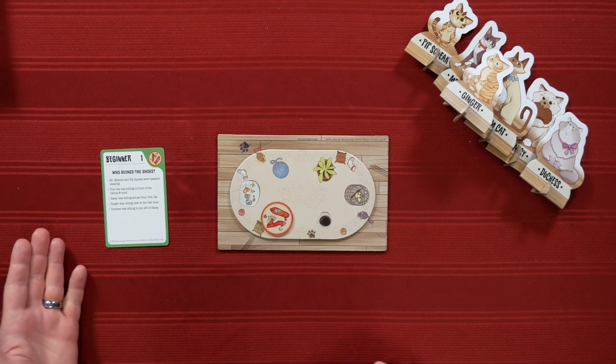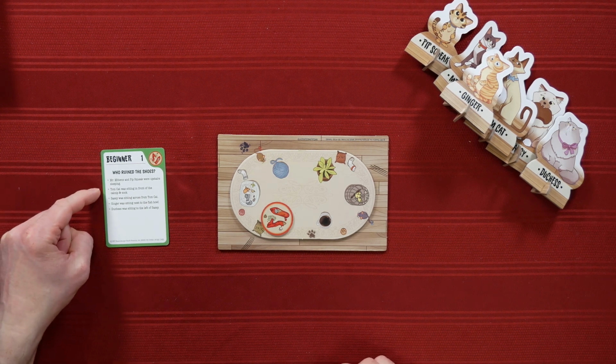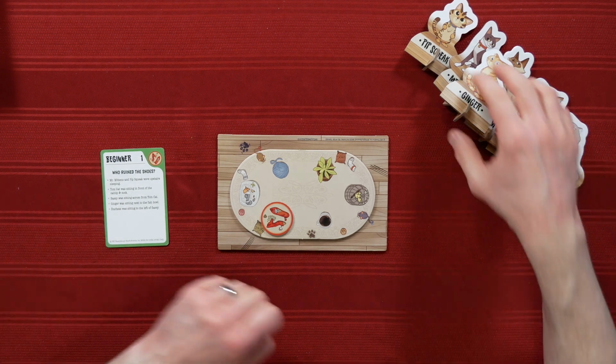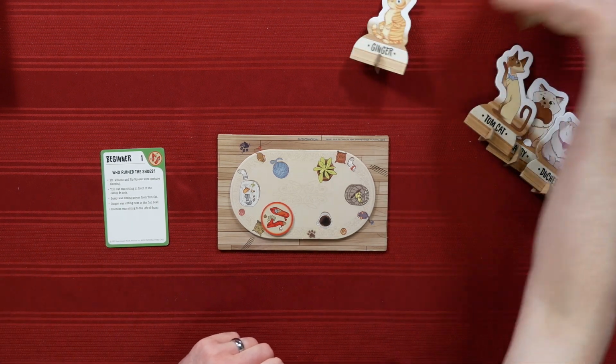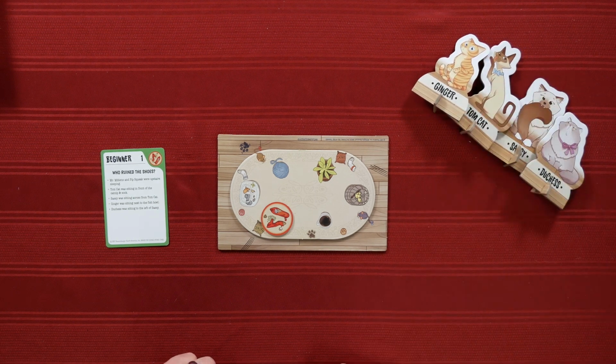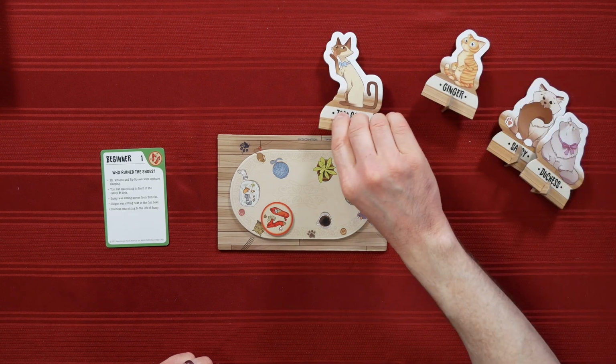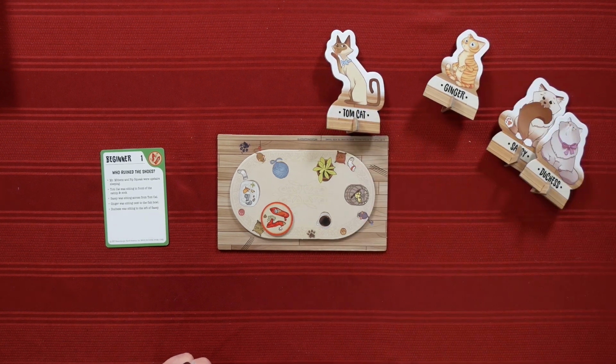Okay, so here's case number 1. Who ruined the shoes? Mr. Mittens and Pipsqueak were upstairs sleeping. So that means we can take Mr. Mittens and Pipsqueak and remove them. They're not in this particular setup. Tomcat was sitting in front of the catnip and sock. So that's right here. We can put him right here. I'll just lay them down so you can see easier.